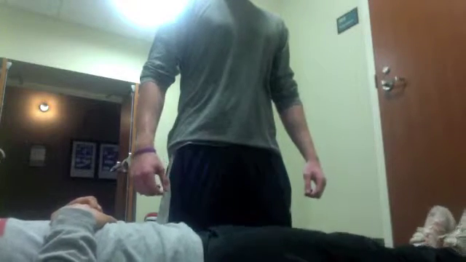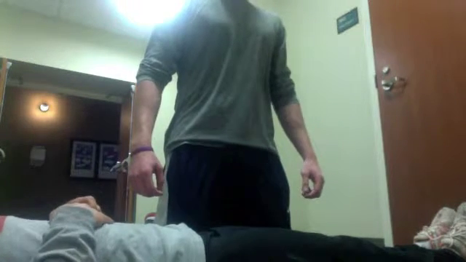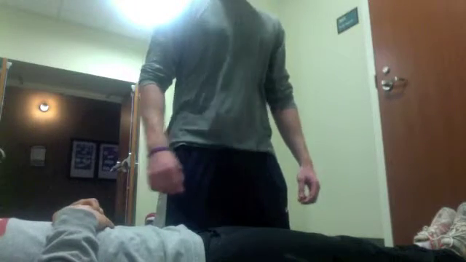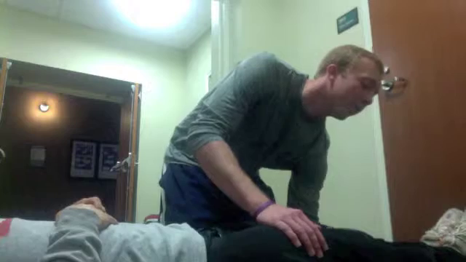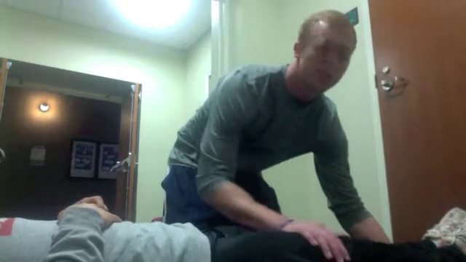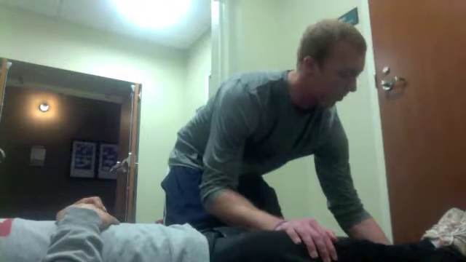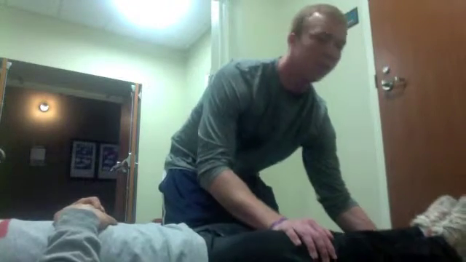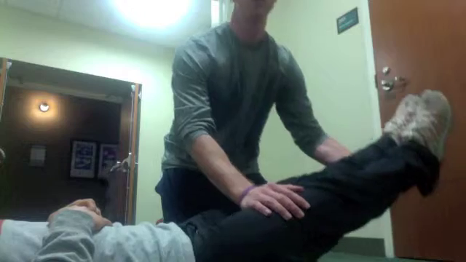Bilateral straight leg raise test. The subject lies supine with both hips and knees extended. The examiner is standing with the distal hand or forearm under the subject's heels and the proximal hand on the subject's distal thighs. With the subject completely relaxed, slowly raise the legs until pain or tightness is noted.